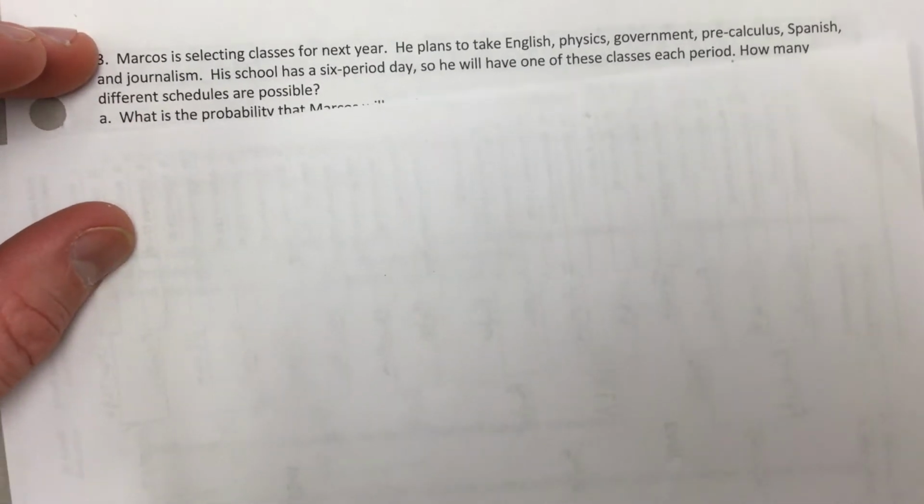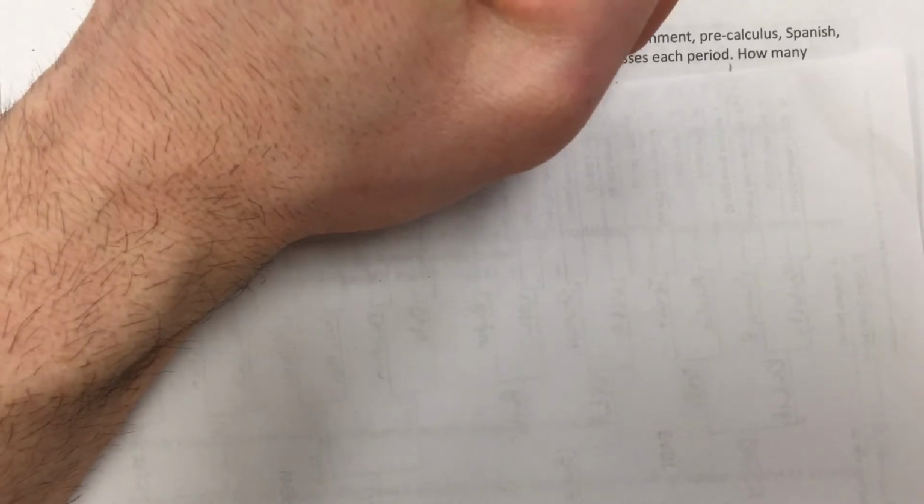So if we're trying to figure out how many schedules are possible, well, the first thing is he has 6 periods in the day. So our decision chart would have 1, 2, 3, 4, 5, 6 options. So he has 6 classes that could go in first period, then 5, then 4, then 3, then 2, then 1. So if we do 6 times 5 times 4 times 3 times 2 times 1, we get 720. So there's 720 possible schedules here.